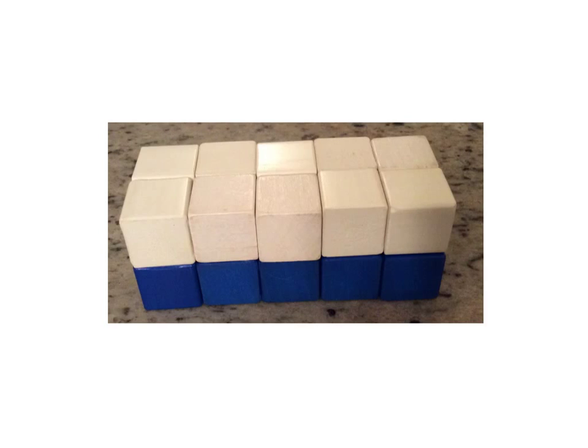Here's another one. So here's a model of a rectangular prism, and I want to find the volume. Remember, the volume is the amount of space it takes up. We measure it in cubes, in cubic units. So I'm going to count how many are in the top layer. 1, 2, 3, 4, 5, 6, 7, 8, 9, 10.